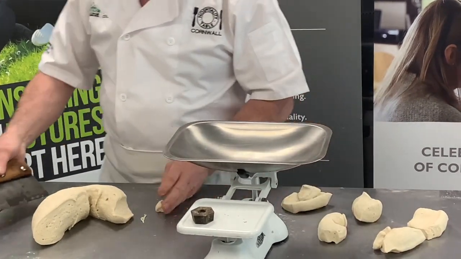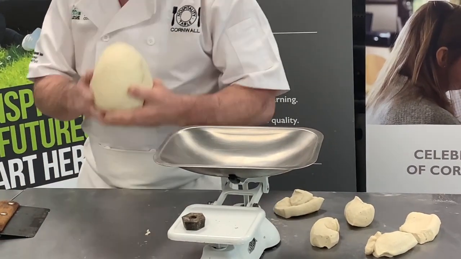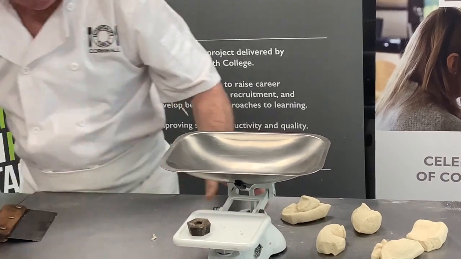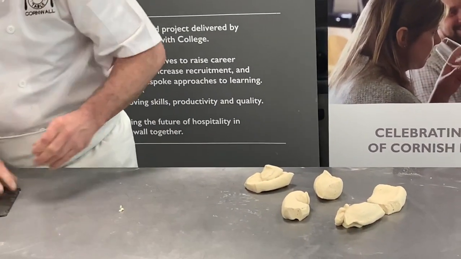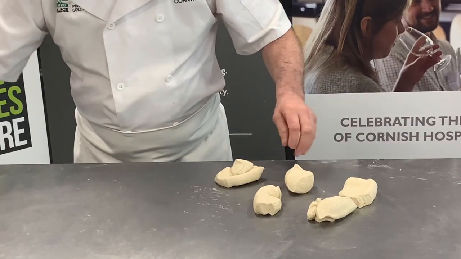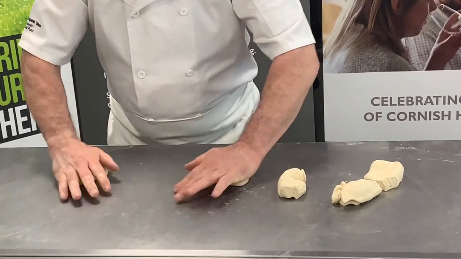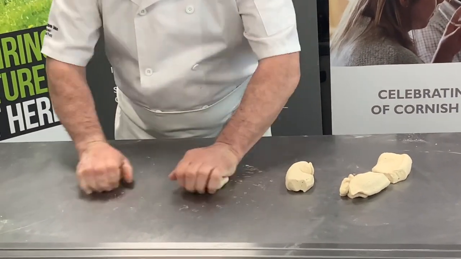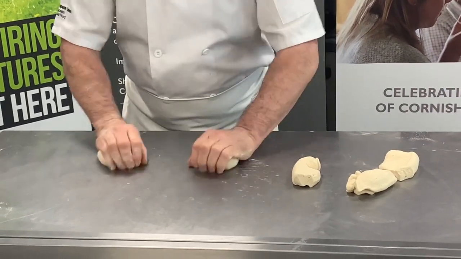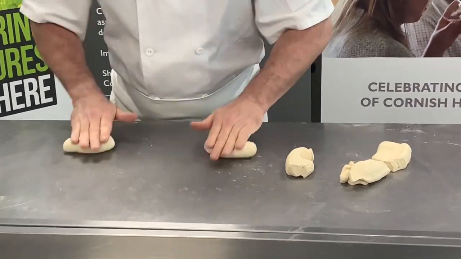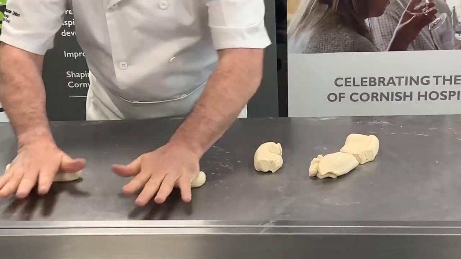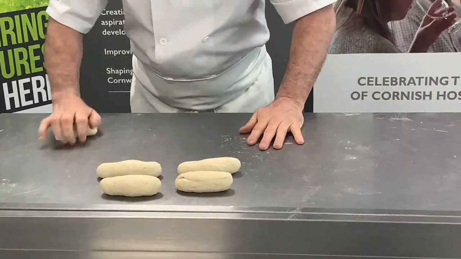Right, so we've weighed off 5 pieces at the same weight. We'll do something with this in a moment. First thing we need to do is shape the dough. We'll start off by rounding it up and just pushing it out into little barrels.